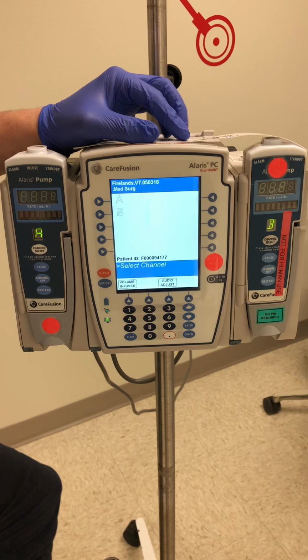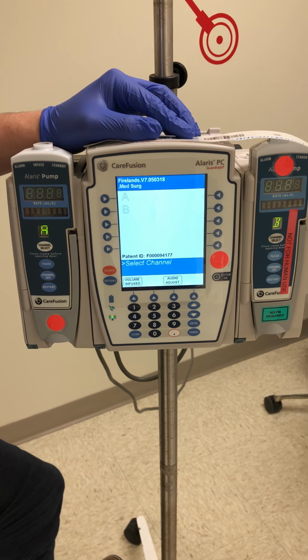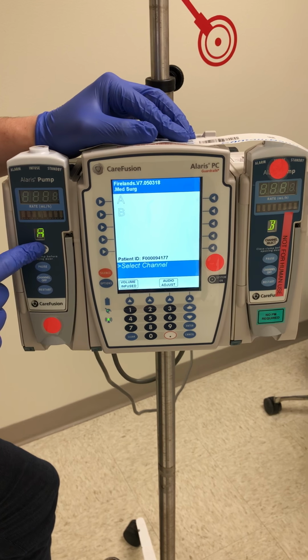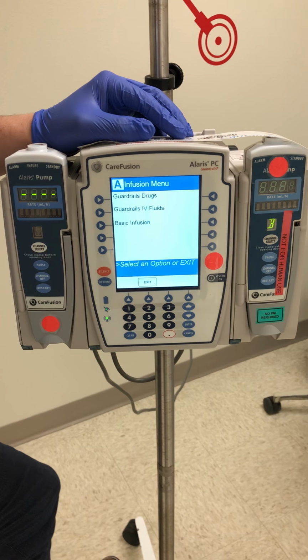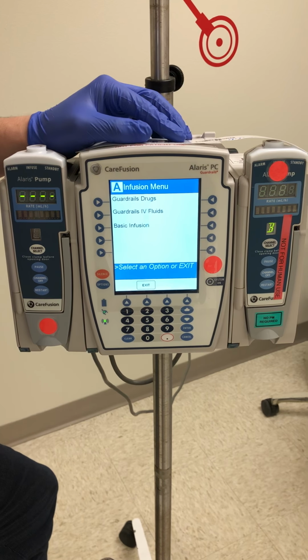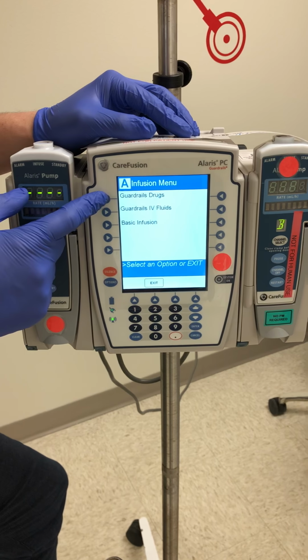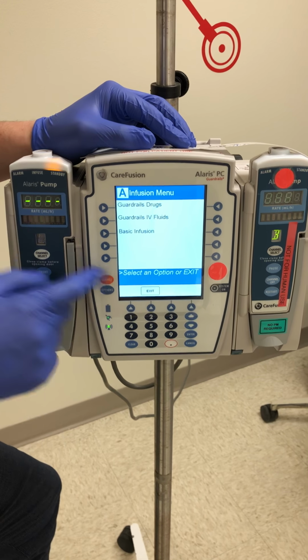I'm just going to show you the process of hanging primary fluids and then secondary fluids and then powering the machine off. So to hang a primary line, I want to make sure I select the channel first, and I will click channel select. You're going to notice then channel A infusion menu is provided and channel A is blinking. There are 3 options here. You have guardrail drugs, guardrail IV fluids, and basic infusion.